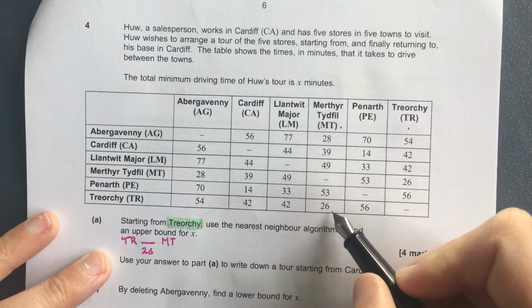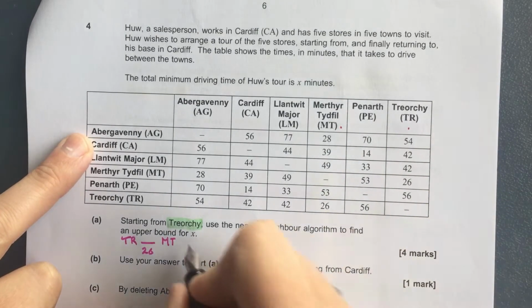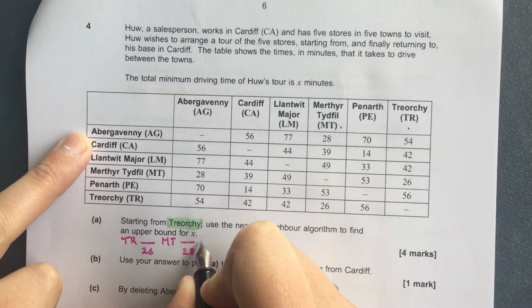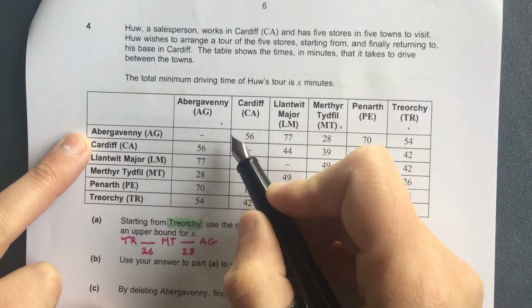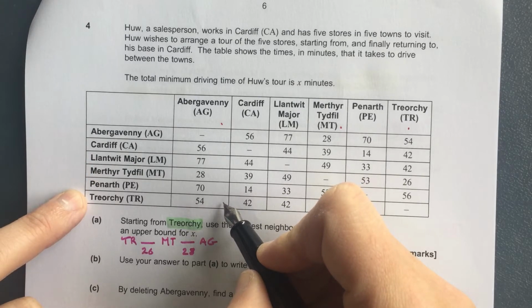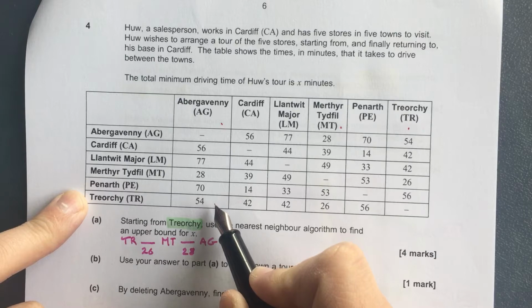Closest thing here is going to be AG at 28 because we've just come from TR. So 28 to AG. Closest thing to here, can't use the 28, we've just come from there. Can't use TR because we went there first.